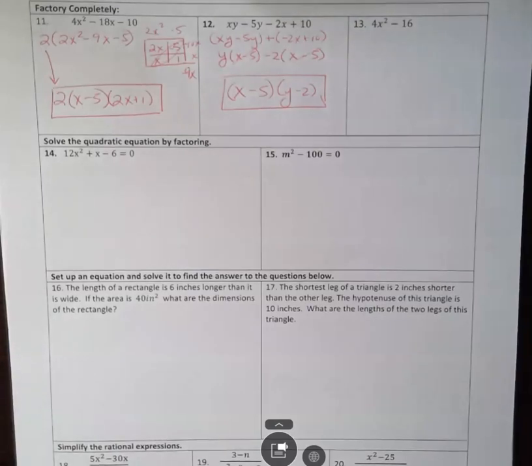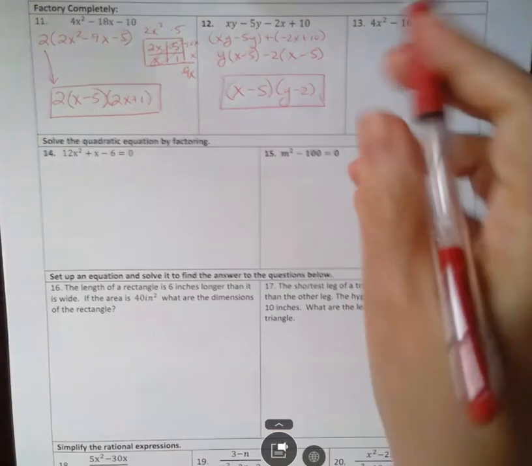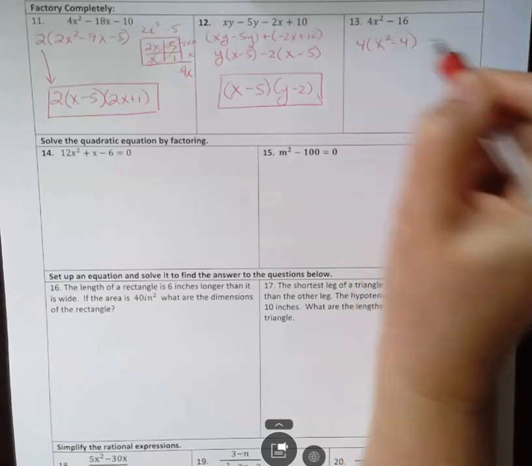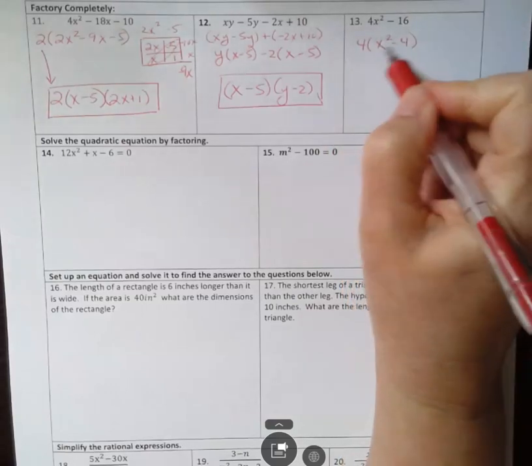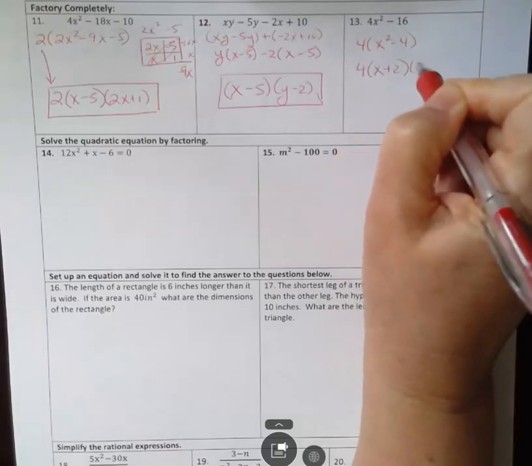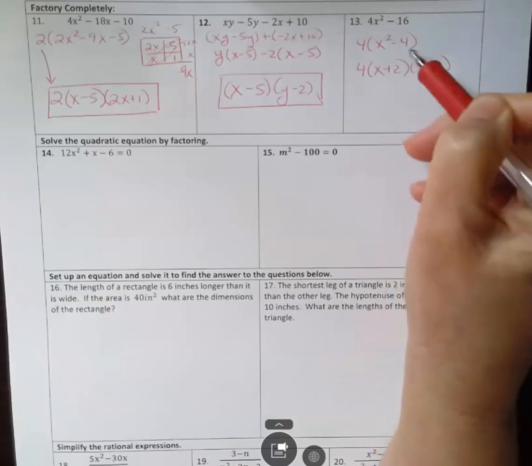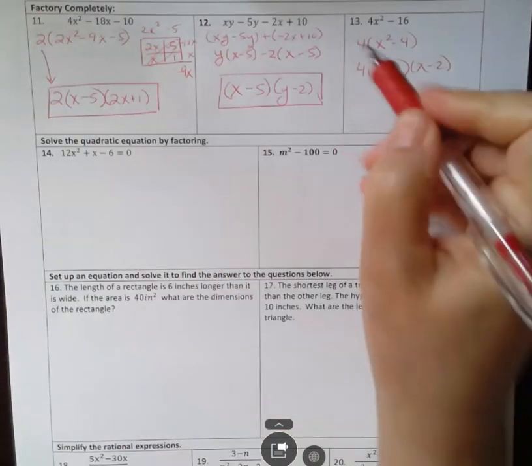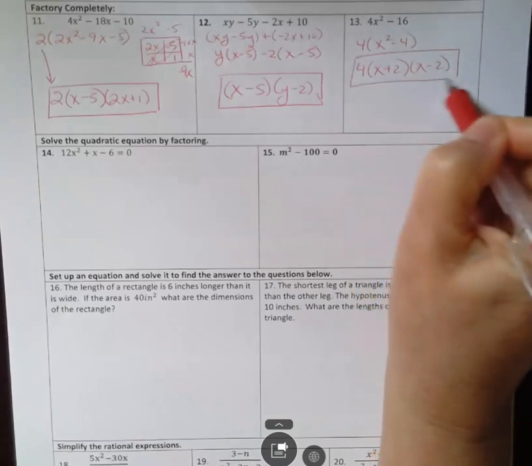In the last one we have a difference of squares, but there is a common factor, so I'm going to take out 4, leaving x squared minus 4. Then I'm going to see that that's still a difference of squares, so I'm going to have x plus 2 and x minus 2 because the square root of 4 is 2, and I've got the plus and the minus of that. That's going to end that problem.